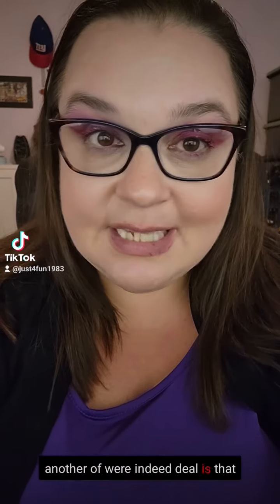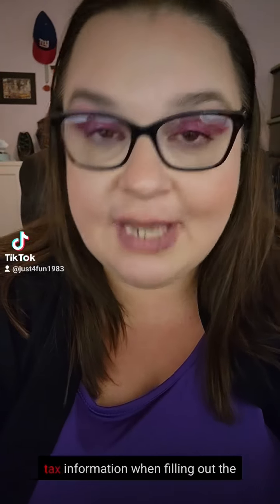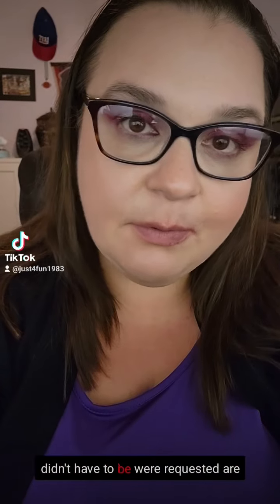Another important detail is that income earned from foreign sources has to be reported in your AGI or your tax information when filling out the FAFSA. Previously, foreign income didn't have to be requested or reported, but now it does.